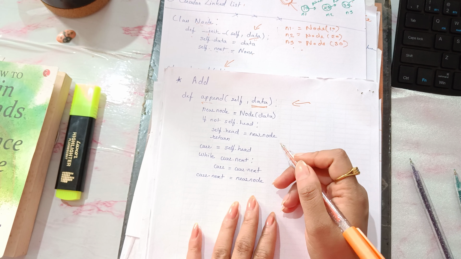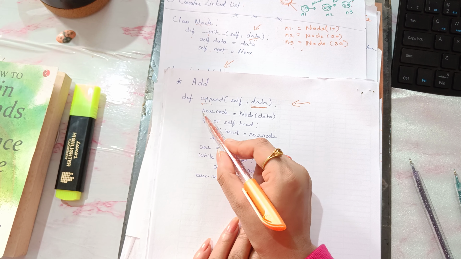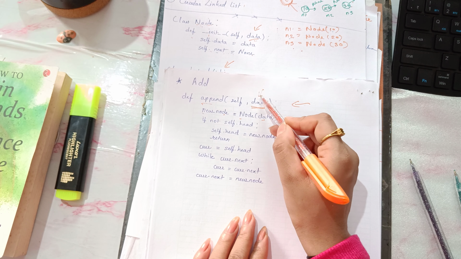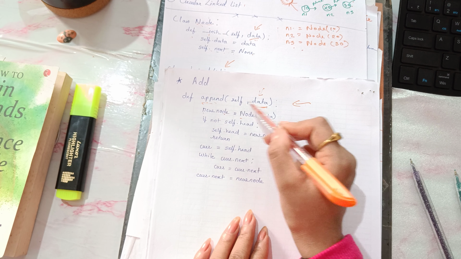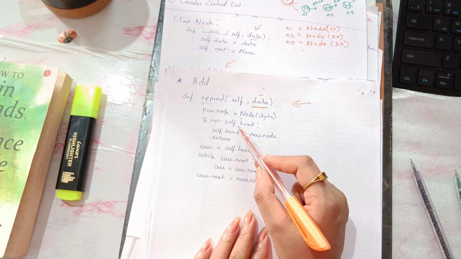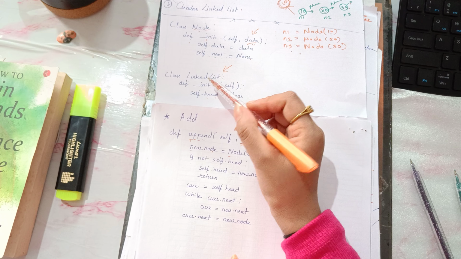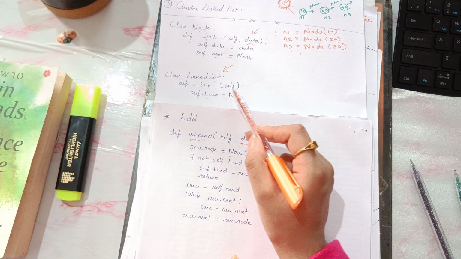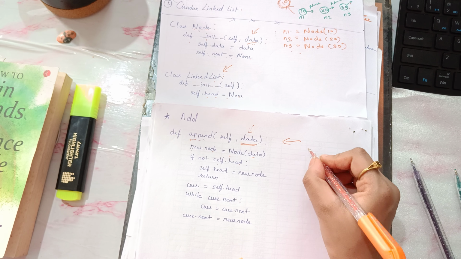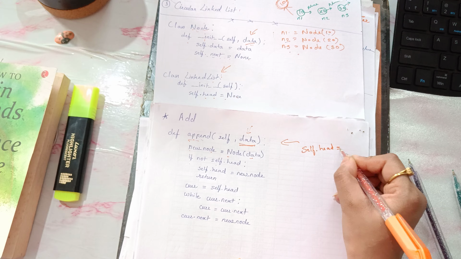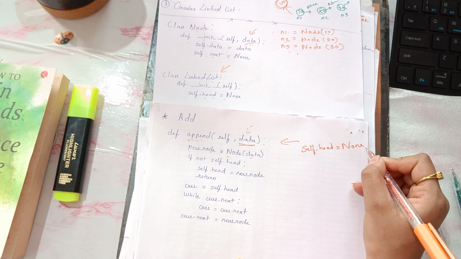So here you can see we say new node is node with the data that we will pass in this append method, and we'll check if self.head. The linked list class has this init method which has self.head, which is initially none, right?